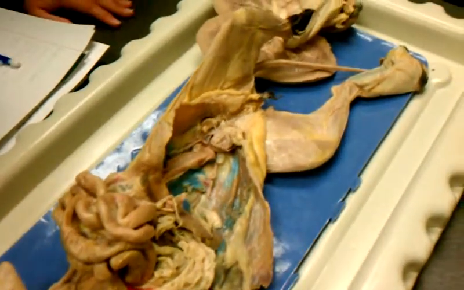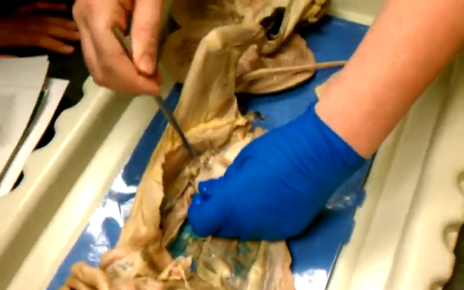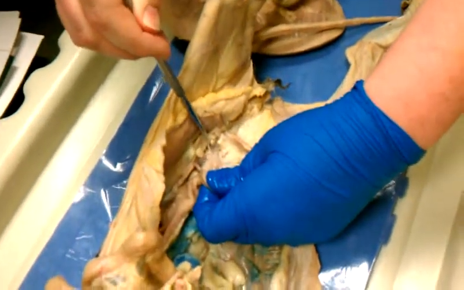Yeah. Will you point out the urethra one more time? Mm-hmm. This tube right here. Okay. Under the bladder? Mm-hmm.